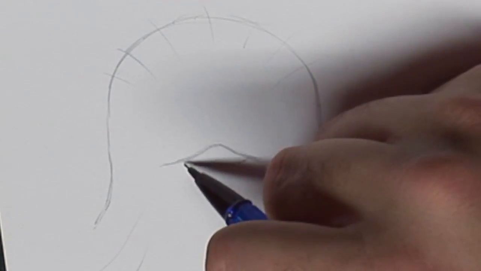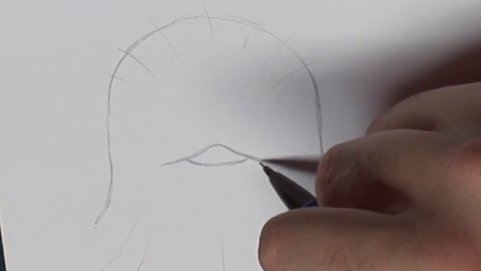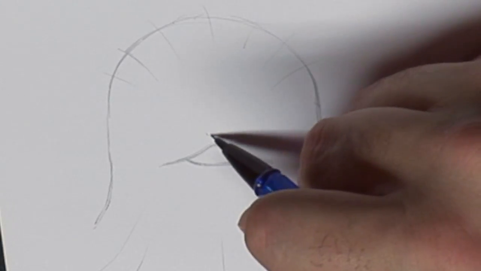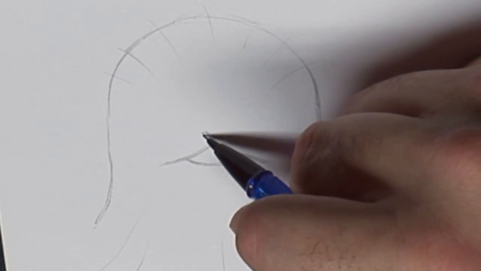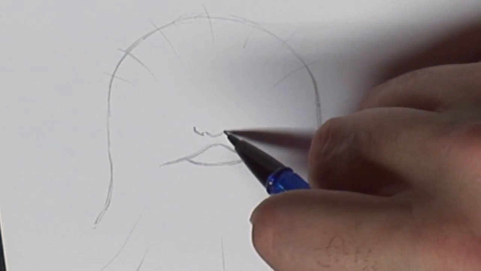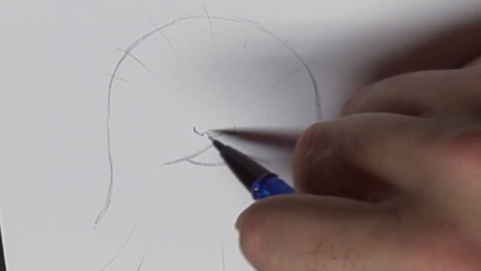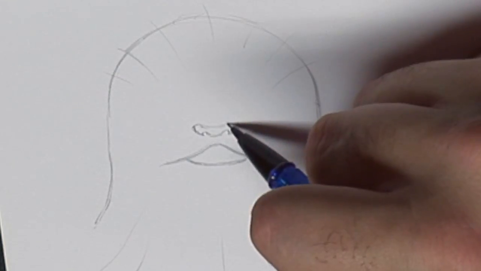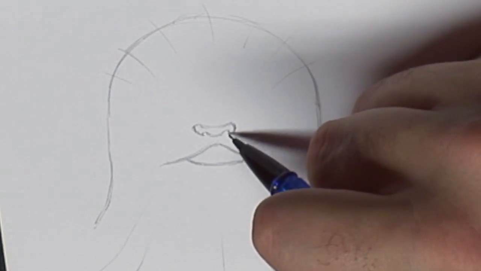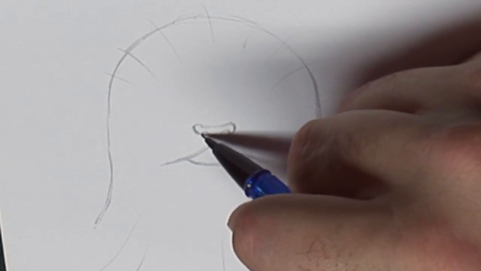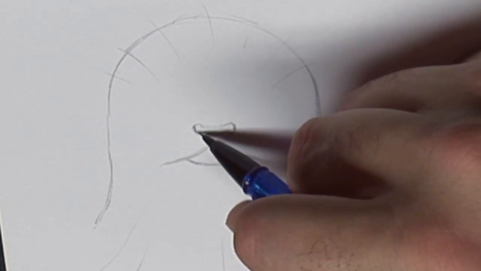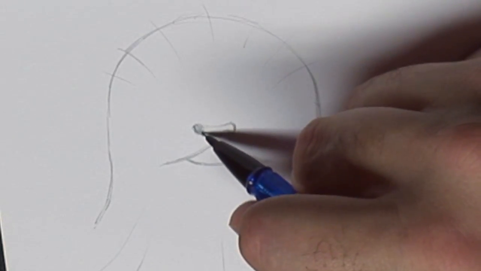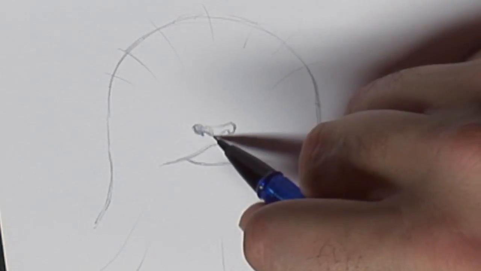All right, so right here I have part of that dog-like mouth that Chewbacca has. And I like to do the nose a little bit like this, where you can see the very prominent nostrils.